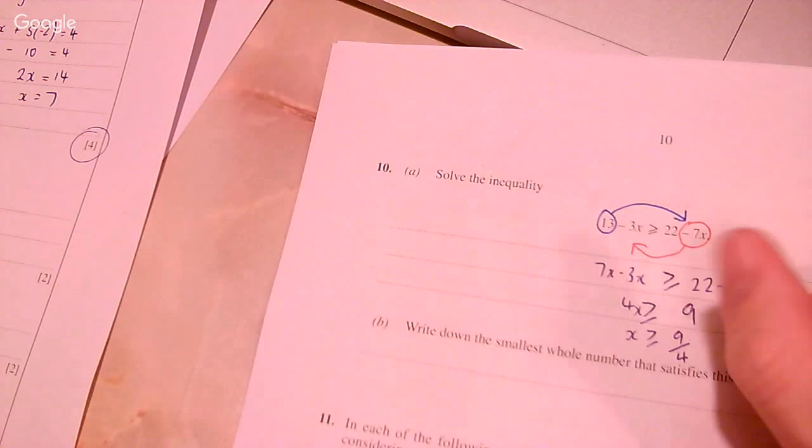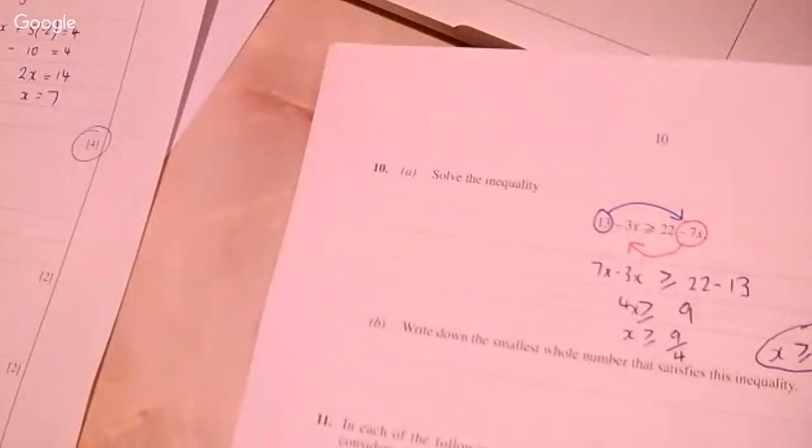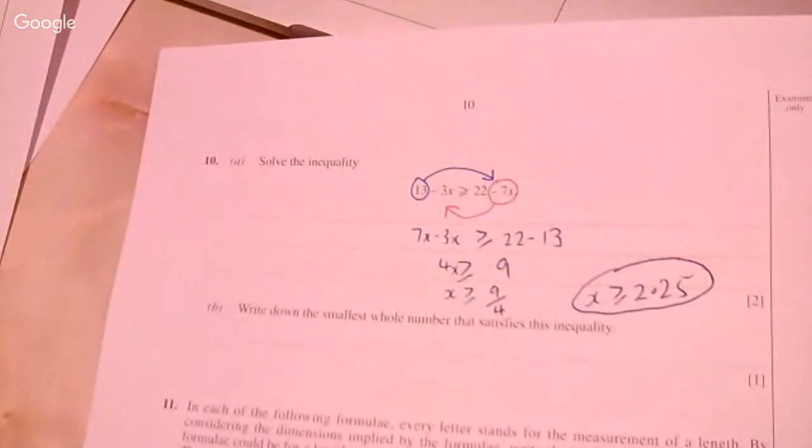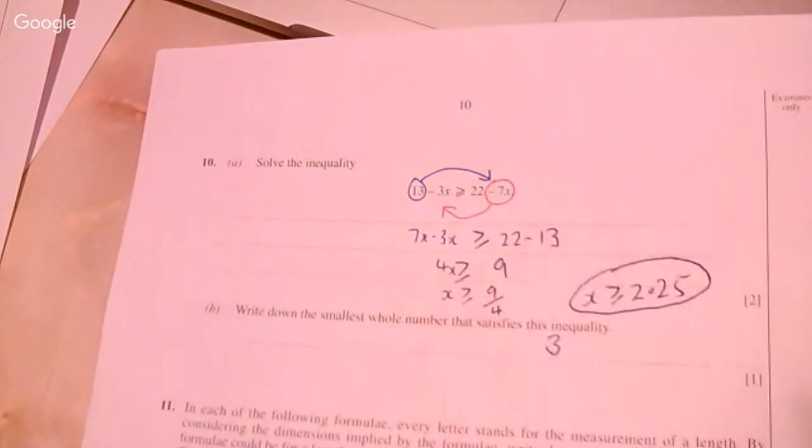It says, write down the smallest whole number that satisfies this inequality. Well, we've just been told that x can be greater than or equal to this value, 2.25. So that means I need to have the next number that is a whole number that's greater than 2.25, so that would just be 3.